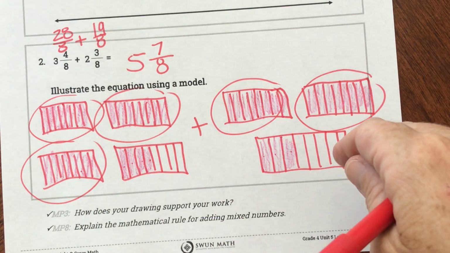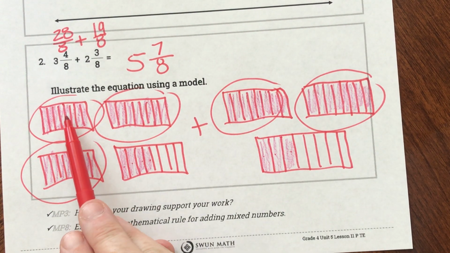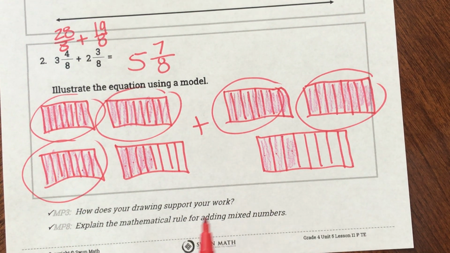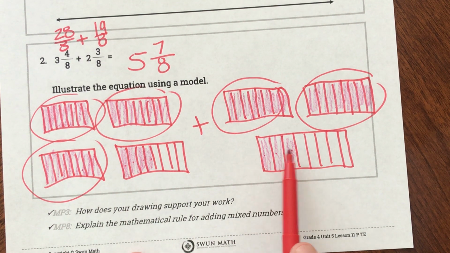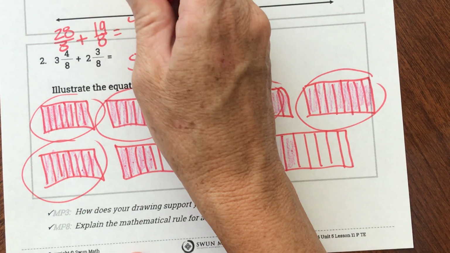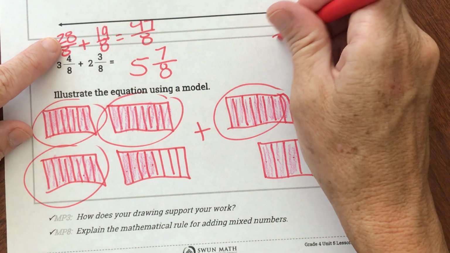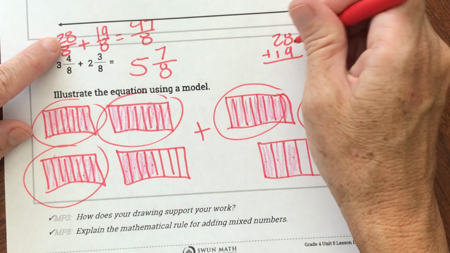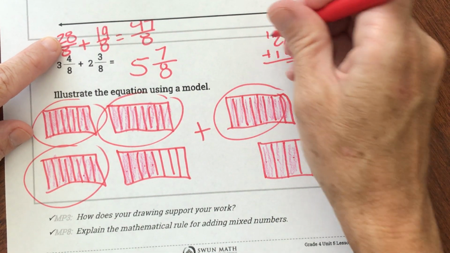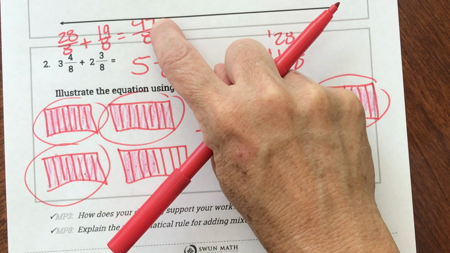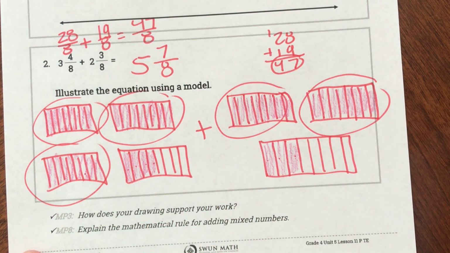Okay, if I asked how many parts though do I have? Well, I have 8, 8, 8, 8, and 8, so 5/8 is 40. 41, 42, 43, 44, 45, 46, 47. So I have 47/8. Which, if I added 28 plus 19, I would get 47. So this would be the improper fraction answer, and this would be the mixed number answer. Okay, let's try some of those together.